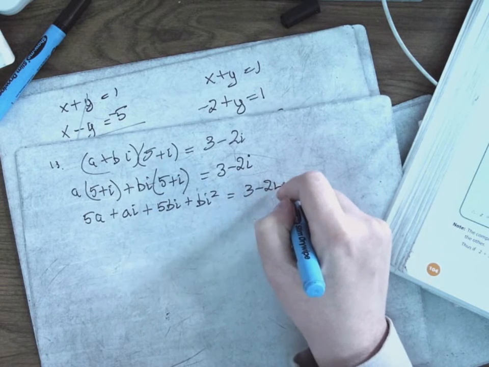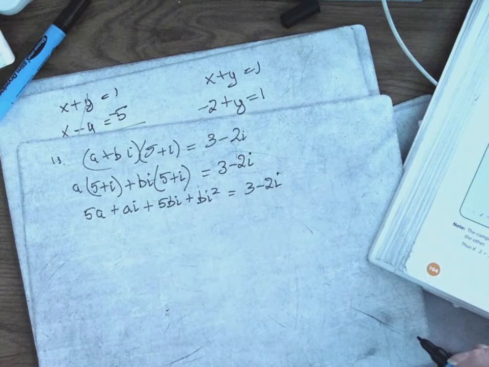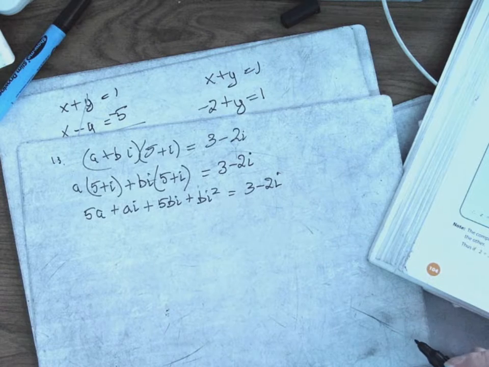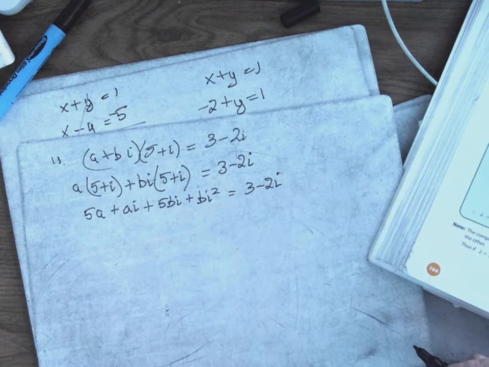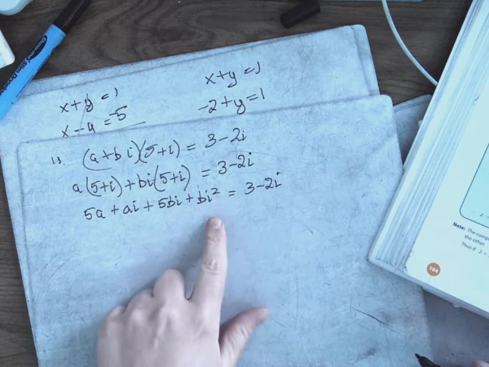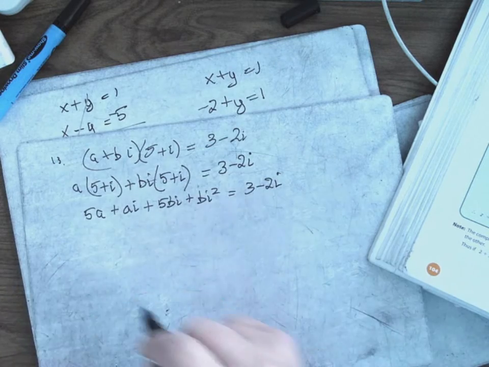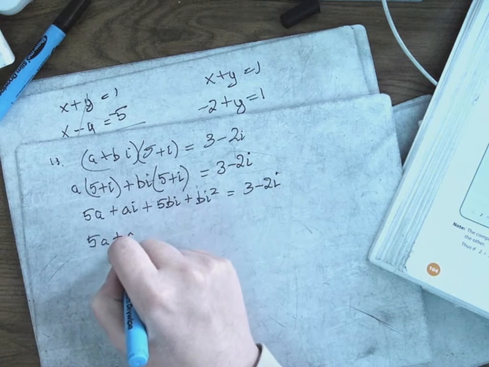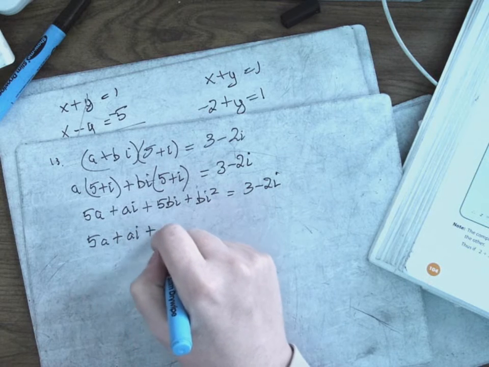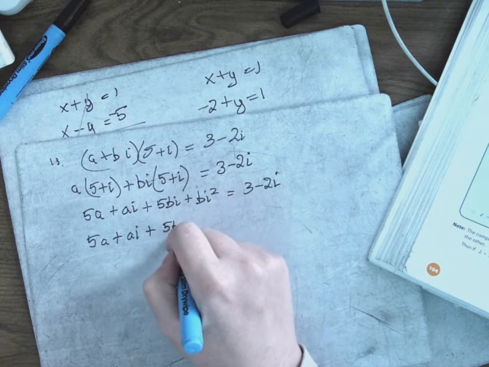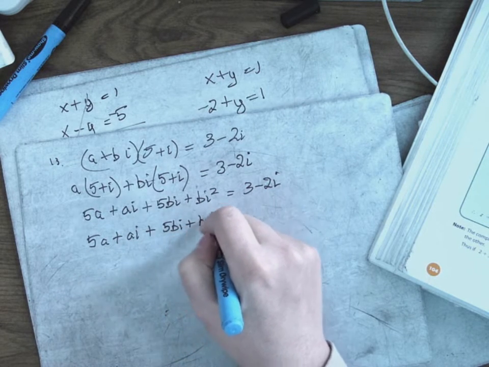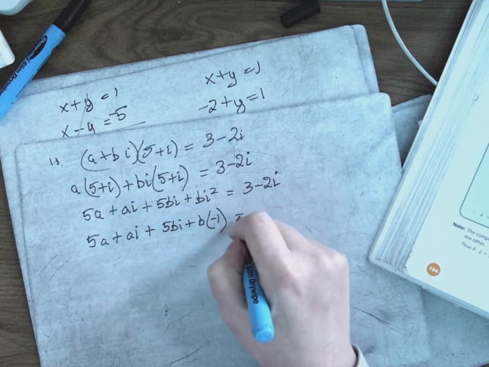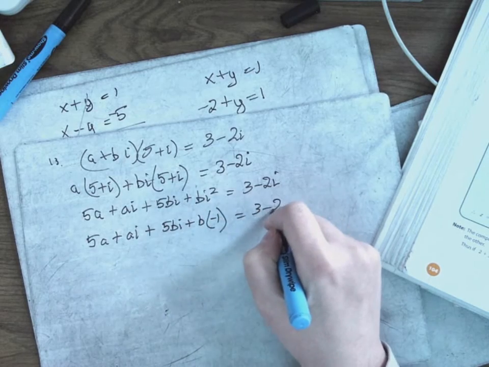So what I do now, change the i squared to a minus 1. Before you do real and imaginary, you have to get rid of that i squared. The minute you see an i squared, you replace it with a minus 1. So you've plus 5bi plus b times minus 1 equals 3 minus 2i.